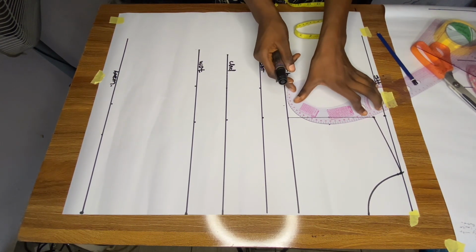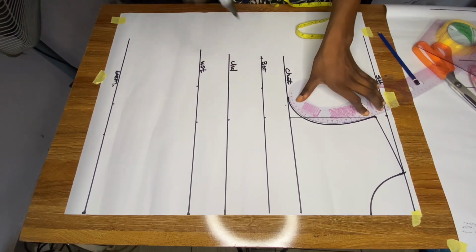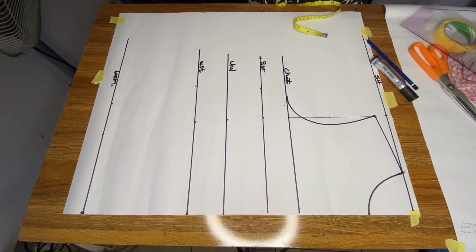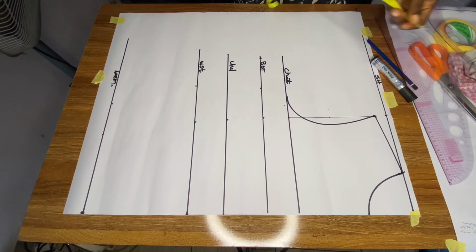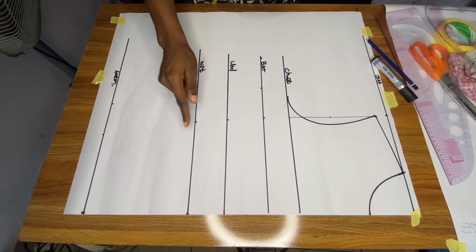You connect the lines together. So the next thing we have to do is the dart intake, taking in our dart. When taking in your darts, mind you, darts are always taken on the waistline.